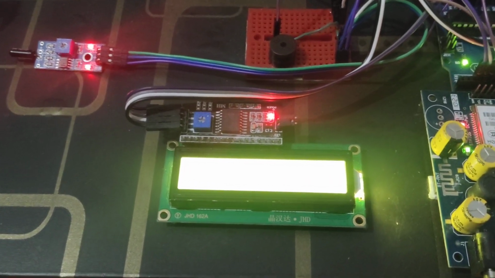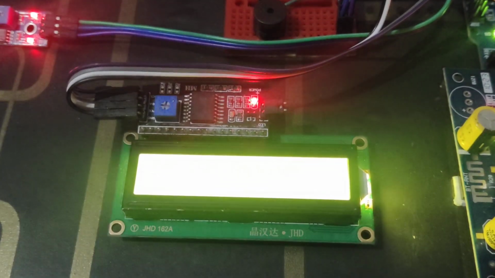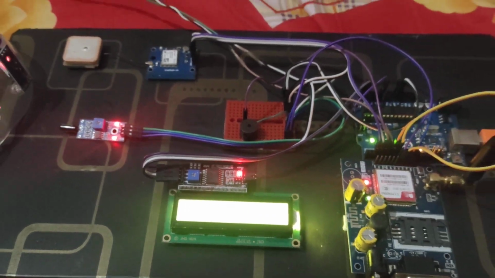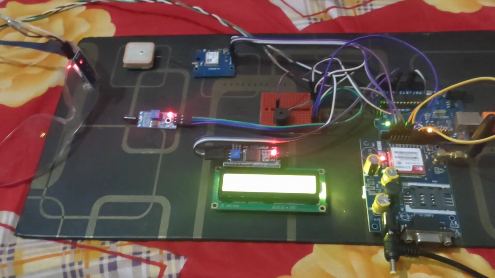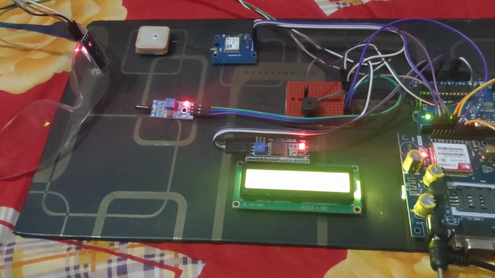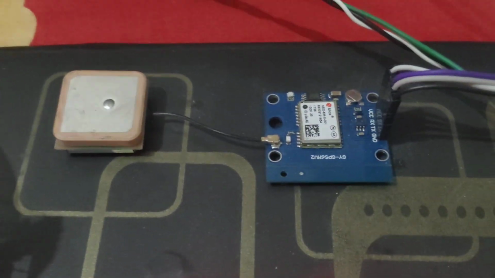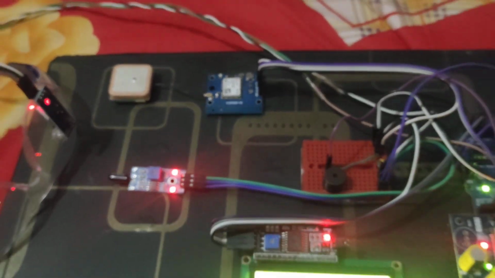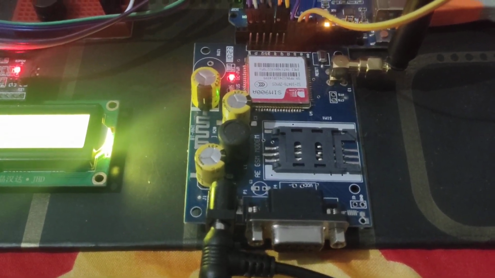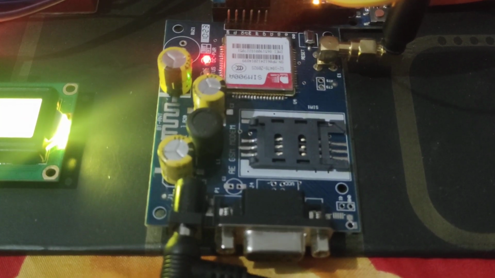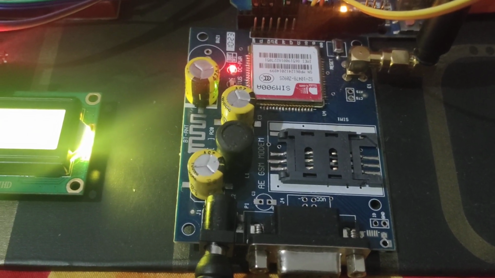So this project is totally based on detection of accident and the location where the accident has been occurred. So now for detecting the location I have used a GPS module here, and for sending the location by the help of a SMS message I have used GSM module SIM 900A.